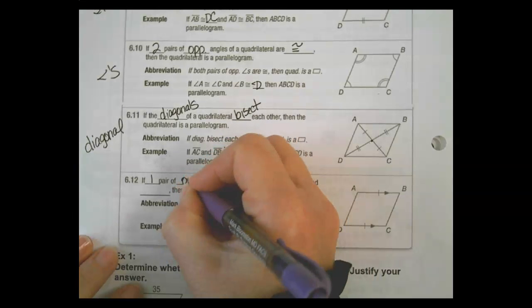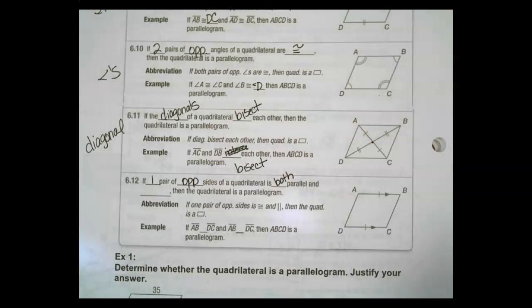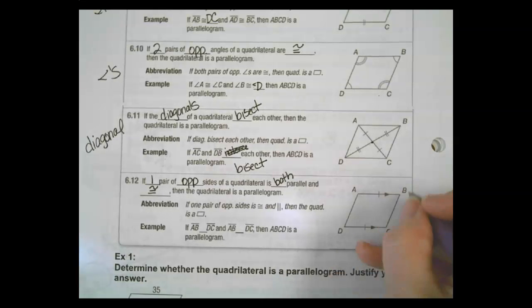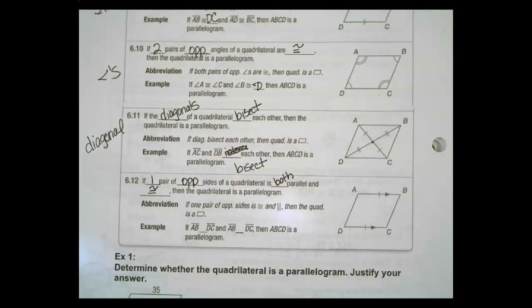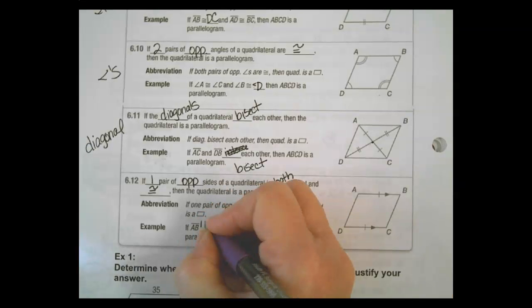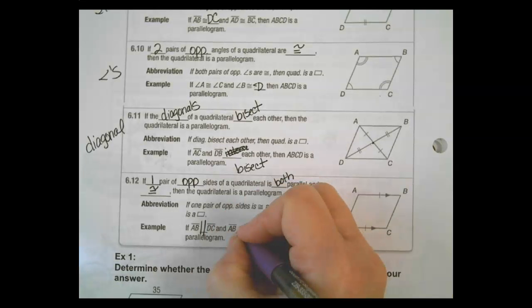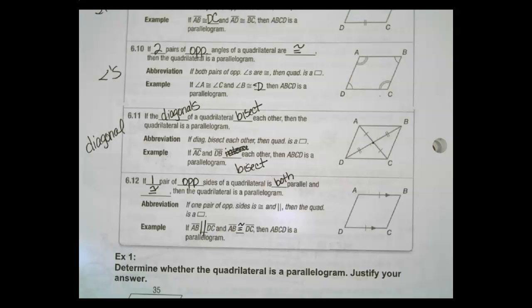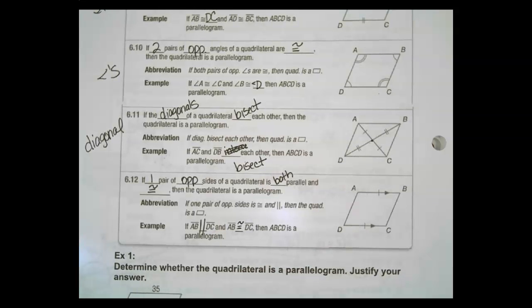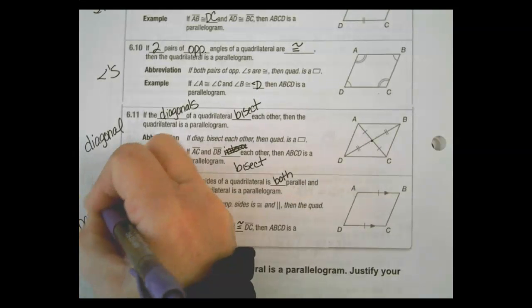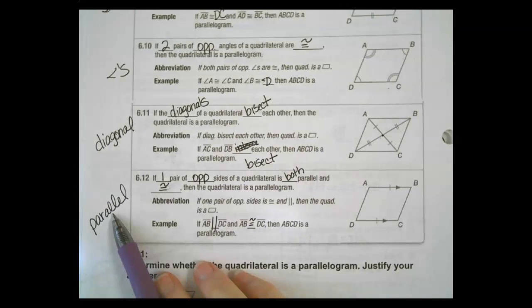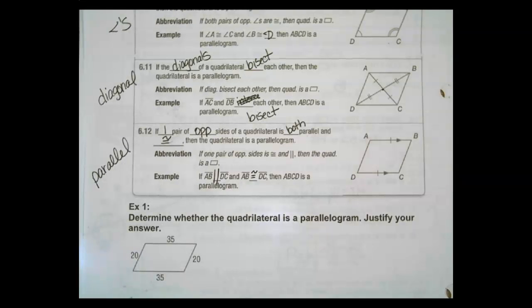Okay, this one here. If one pair of opposite sides of a quadrilateral is both parallel and congruent, then the quadrilateral is a parallelogram. So the parallel sides here, AB is parallel to DC, therefore AB is congruent with DC. Parallel, parallel. I love that the word parallel has a set of parallel lines in it. Awesome.